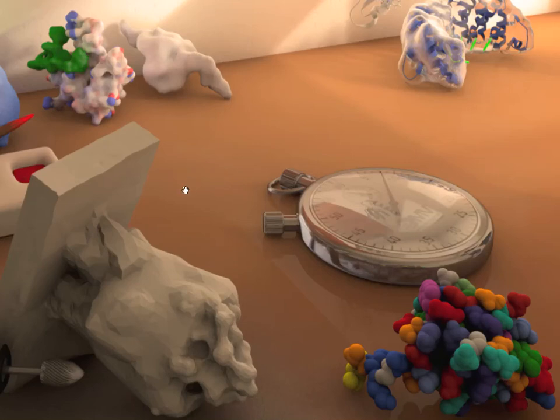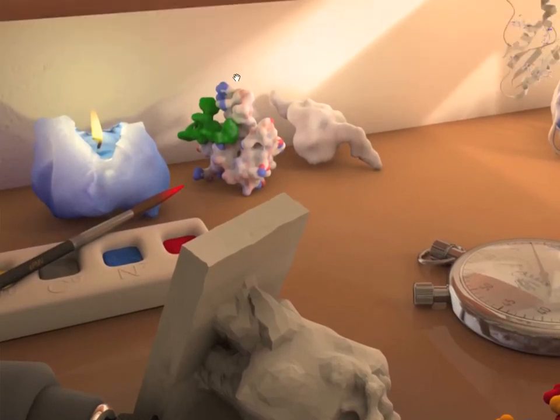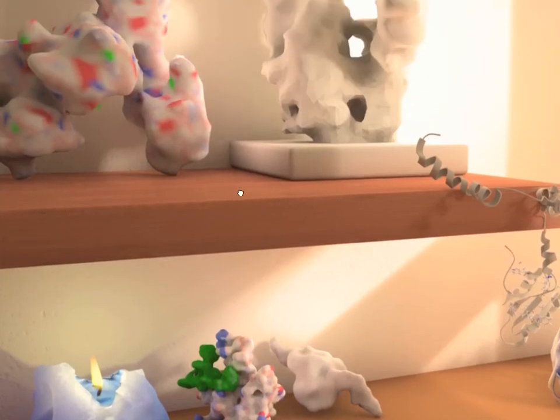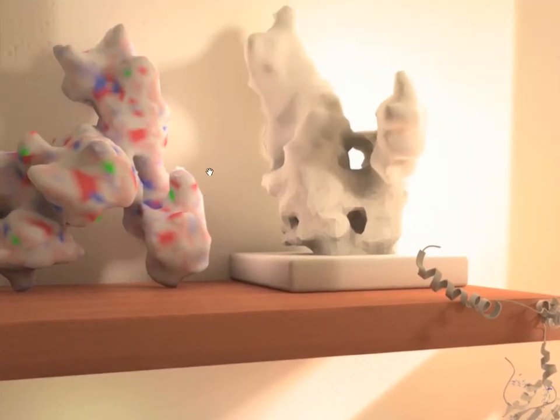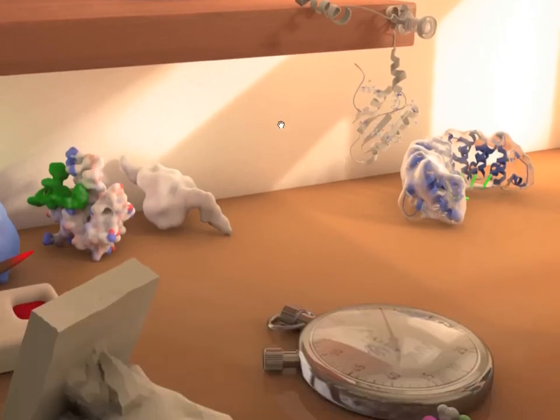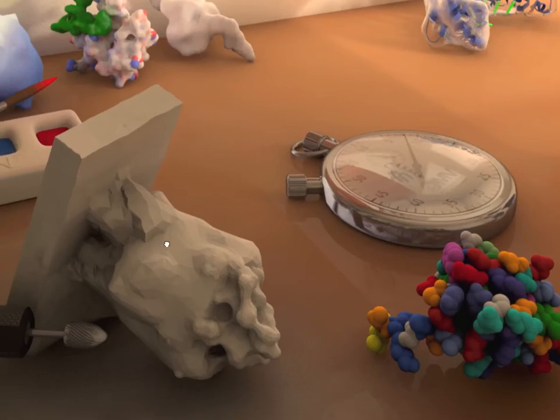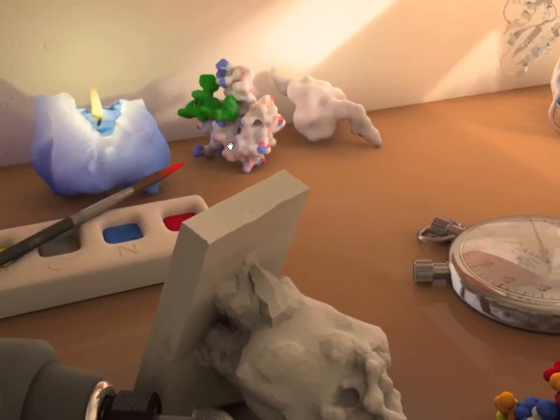Hi, this is Graham Johnson together with Ludovic Altin, and today I want to show you some of the tools we use to construct this photorealistic scene that has a bunch of the molecules from this issue of Structure rendered as physical sculptures sitting on an artist's workbench.